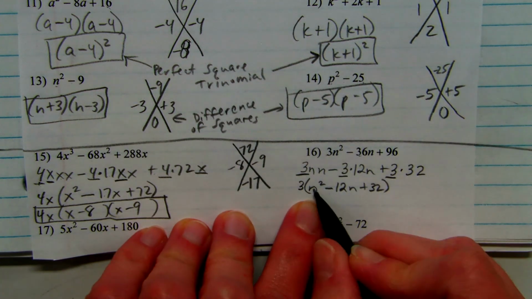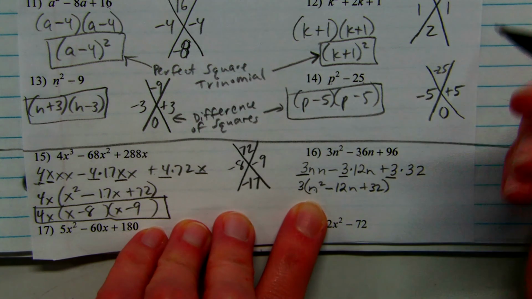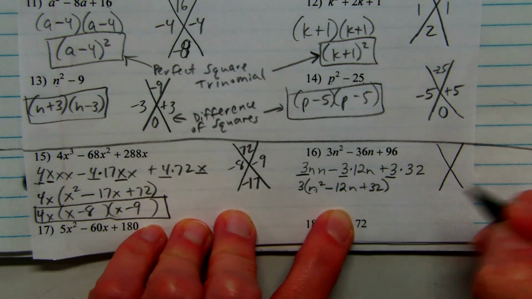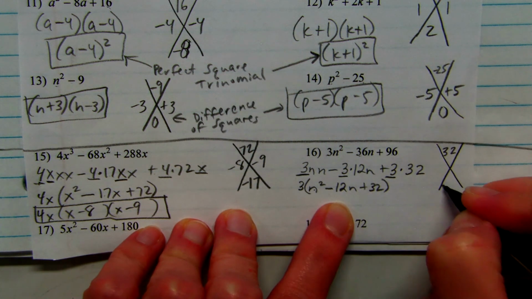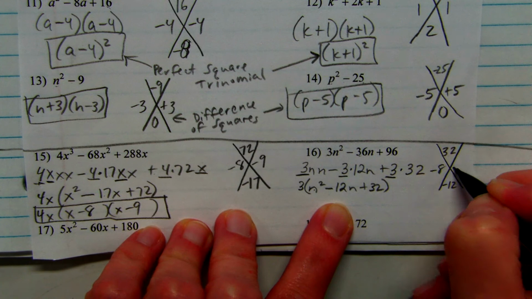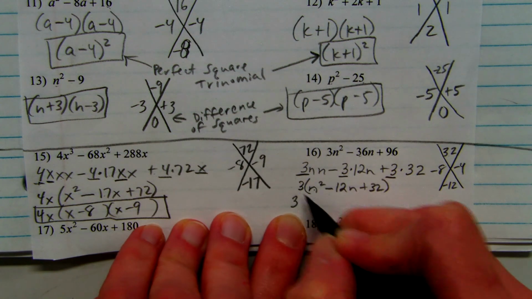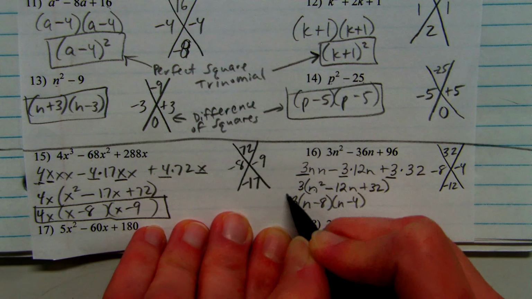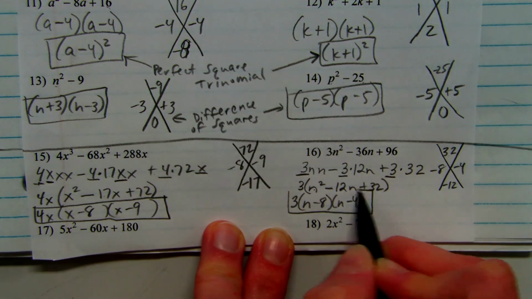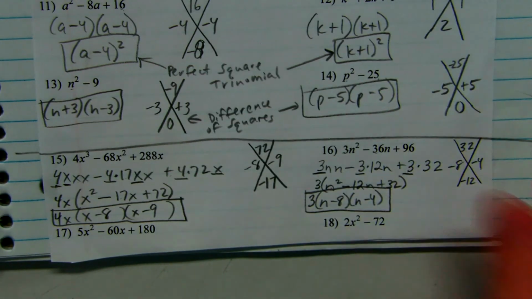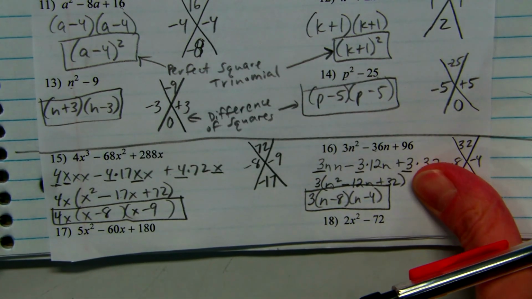So now what I have is those 3 terms like we were looking at on 7 through 10 mostly. So I'm going to make my x, 32 here, -12 here. We've already factored this one. It was -8 and -4. So the 3 still sits on the outside. I'm going to have n minus 8 and n minus 4. And I'm kind of out of room, so I'm going to do 17 and 18 on the other page. I'll just recopy them. Well, one of them is different.